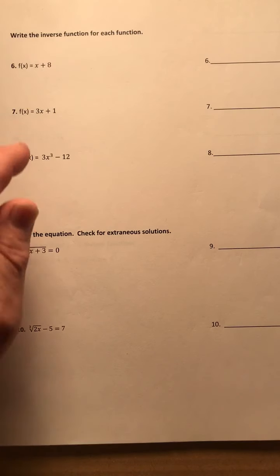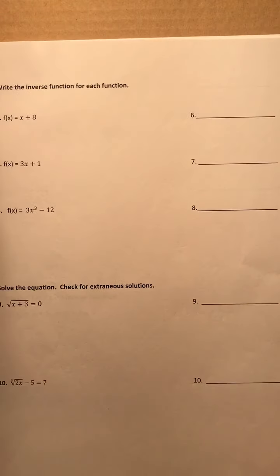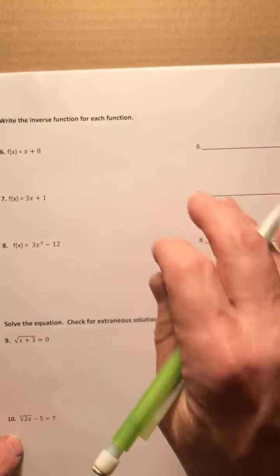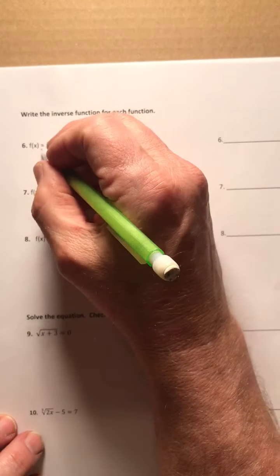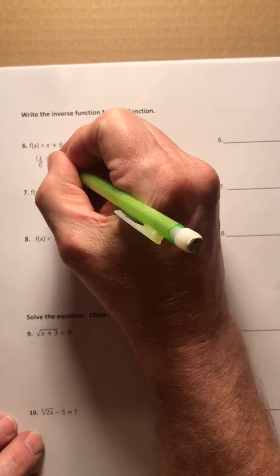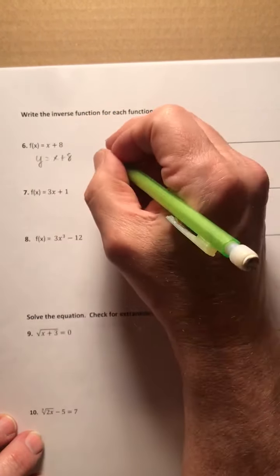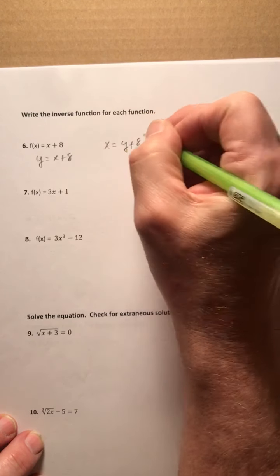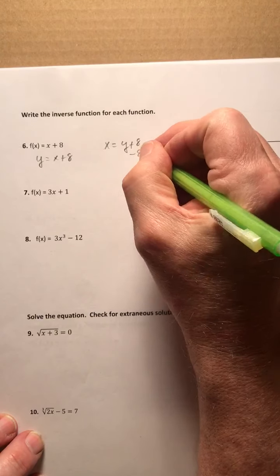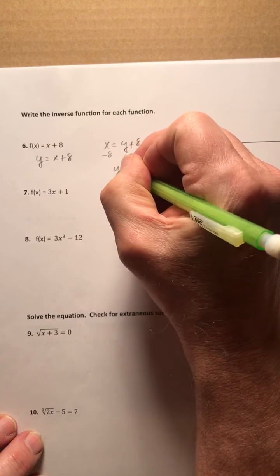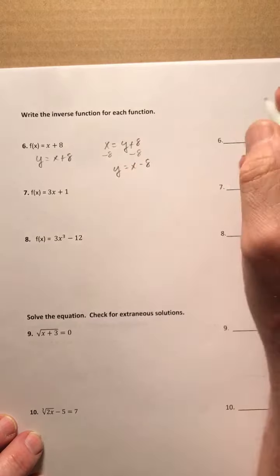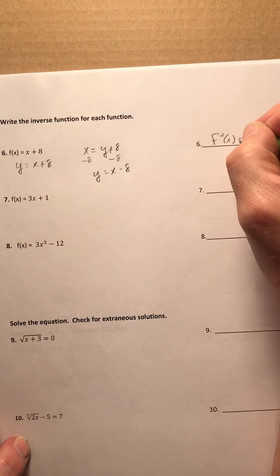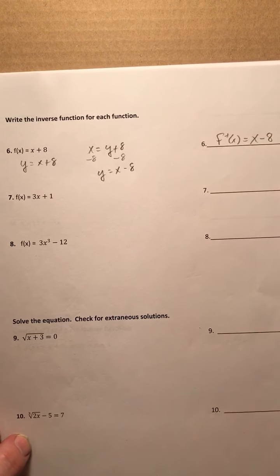Next page, we have number 6. Number 6, we're going to do the inverse. Now remember, doing the inverse, we change this to y first, and then we switch the x and the y. So now it becomes x equals y plus 8, and then we solve for y. So subtract 8, and we get y equals x minus 8. So the answer would be f to the negative 1 of x equals x minus 8.